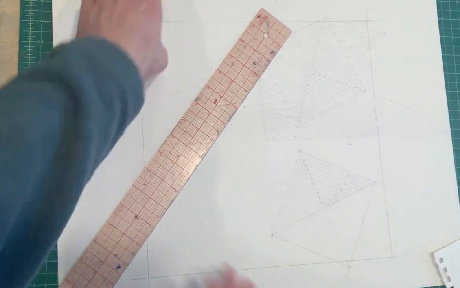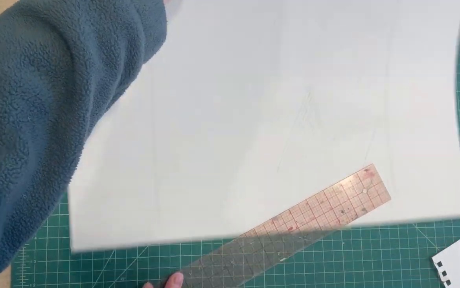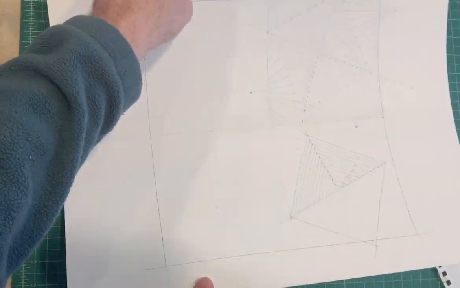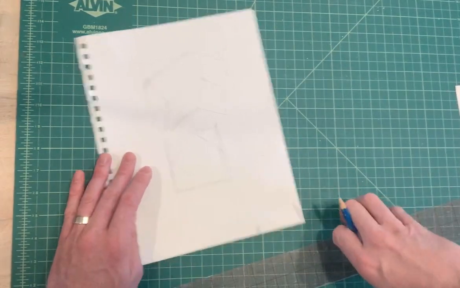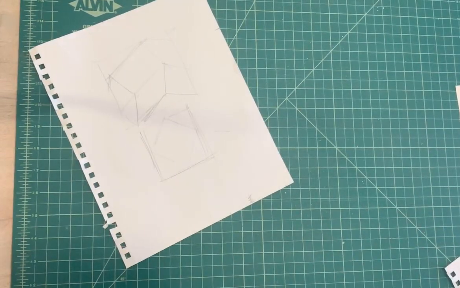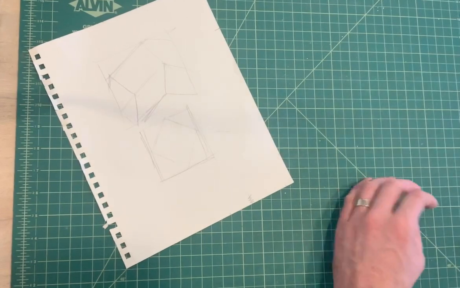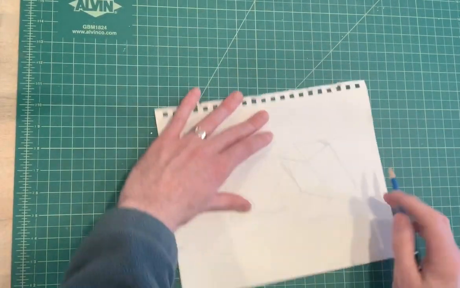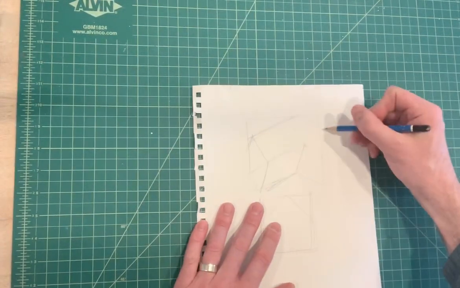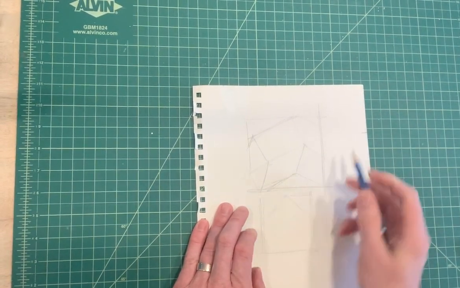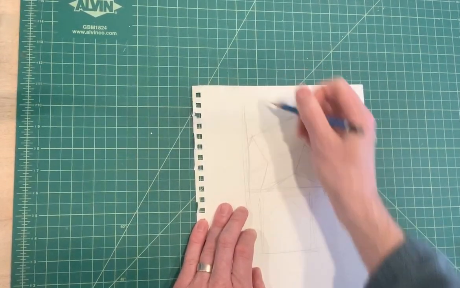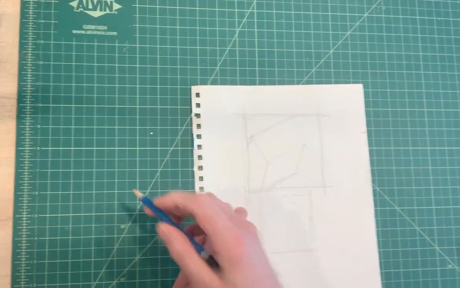The next thing I'm going to show you guys, I'm going to put this on the side, is a quick little sketch that I made here. And this is kind of how I want you to go about it. You don't have to start with a ruler and all that stuff. So I just made this quick little sketch here. I tried to make somewhat of a square looking frame.